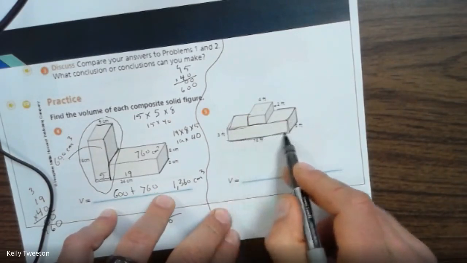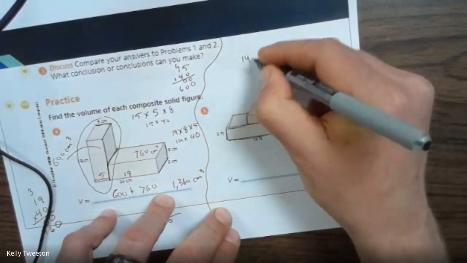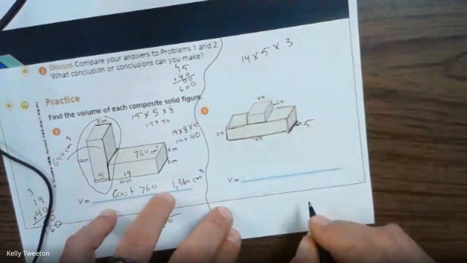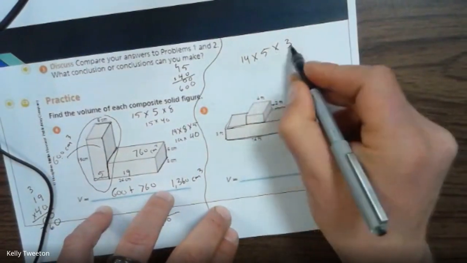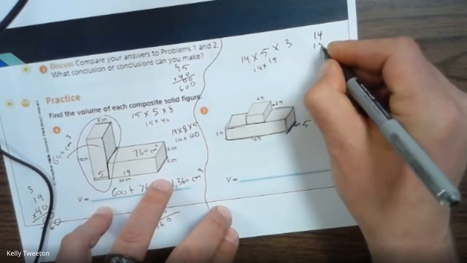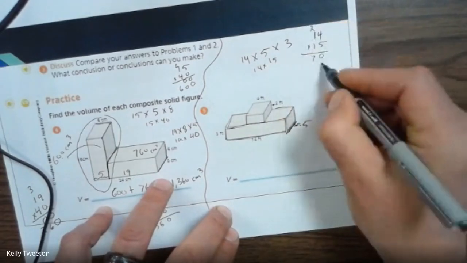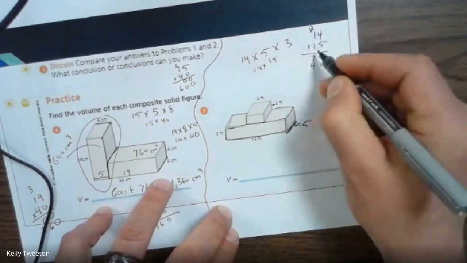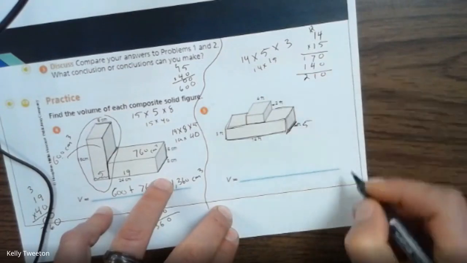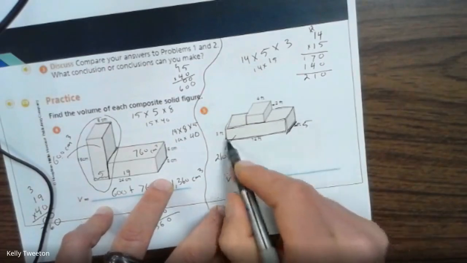I see it's 14 by 5, and it's 3 tall. So I have a 14 by 5 by 3. Again, this is a 5, so I kind of cross that one out. 5 times 3 is 15. So I have 14 times 15. Let's do that right here. 14 times 15. 5 times 4 is 20. 5 plus 2 is 7. Move over, move down, done with that one. 1 times 4 is 4, and 1 times 1 is 1. Add them up, 0, 11, and 2. So I know this bottom piece right there is 210. Here we're talking feet cubed now. That's cubic feet in the bottom.